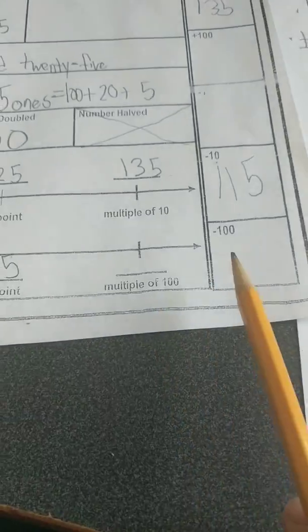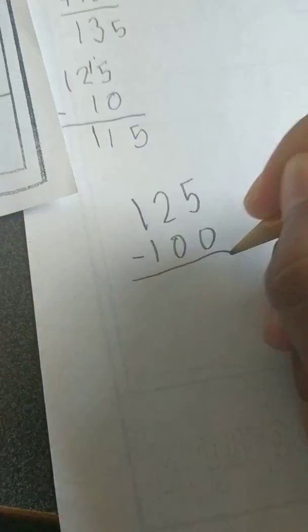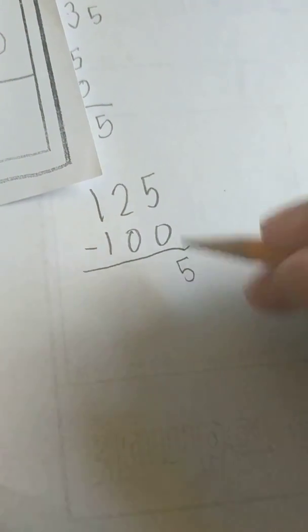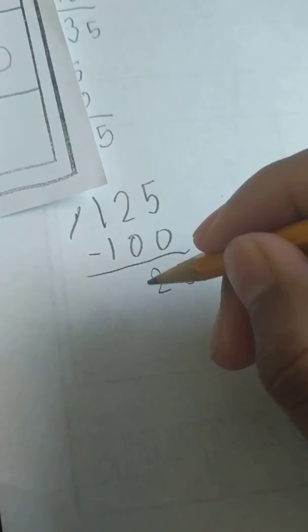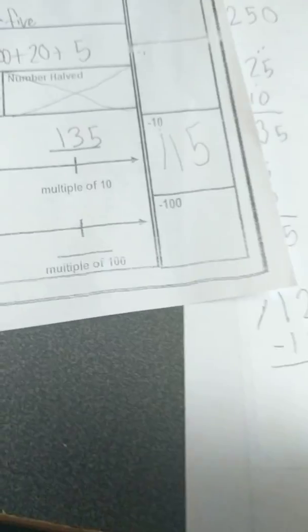So 125 going backwards by 100 is going to be 125 minus 100. Is 5 bigger than 0? Yes. Is 2 bigger than 0? Yes. Is 1 bigger than 1? It's equal. So I'm good. So we're just going to 5 minus 0 is 5. 2 minus 0 is 2. 1 minus 1 is 0. Because you put 1, take away 1, bam. 0. I don't have to put it down. So it's going to be 25.